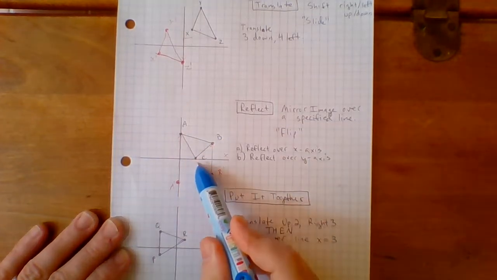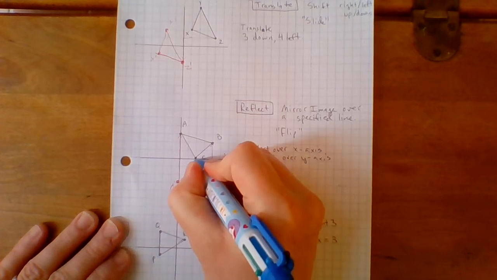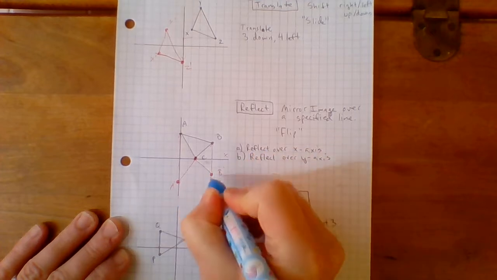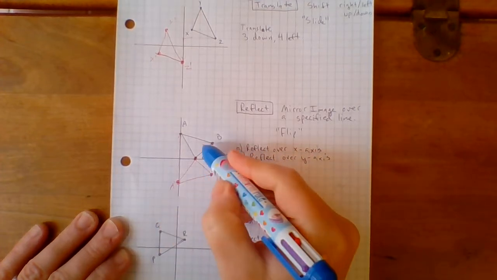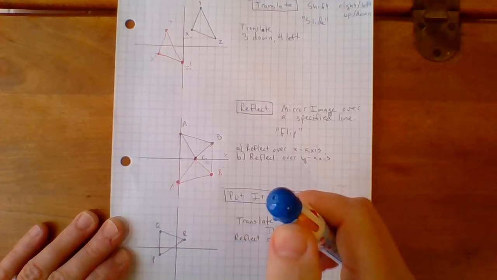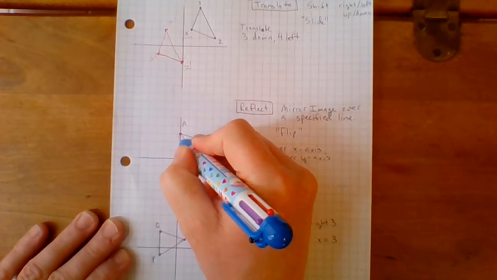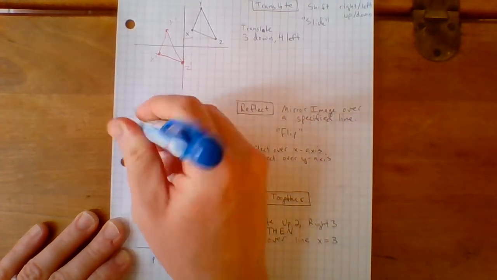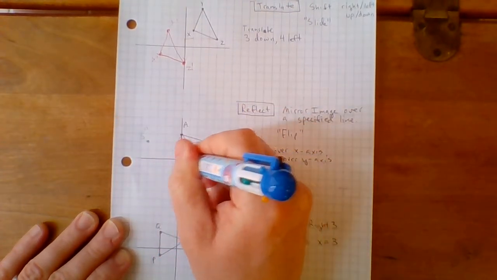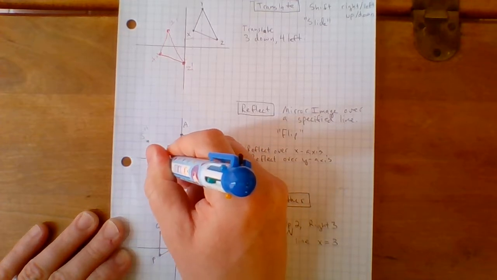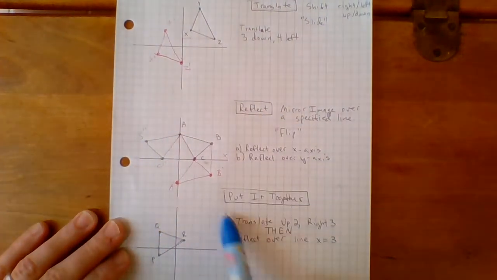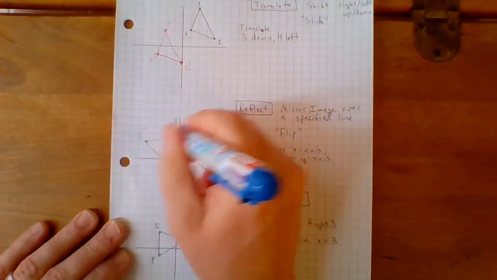And look, C is sitting right on the x-axis. It's on what we call the line of reflection, so I'm just going to leave it there. C prime is in the same place. And I've created a mirror image by flipping this over the x-axis. I think I'll use green to flip it over the y-axis. B is 4 units to the right, so I'll go 4 units to the left to create B double prime. C is 2 units to the right, so I'll go 2 units to the left. And then A just stays right there. And so I made a reflection over the y-axis by flipping it left to right.